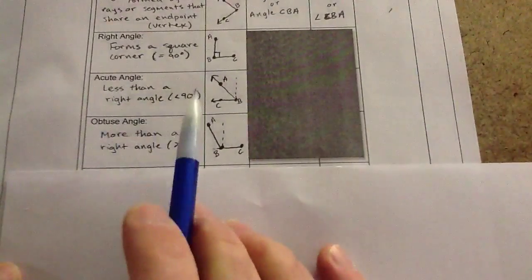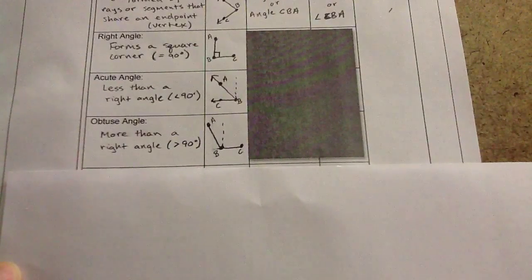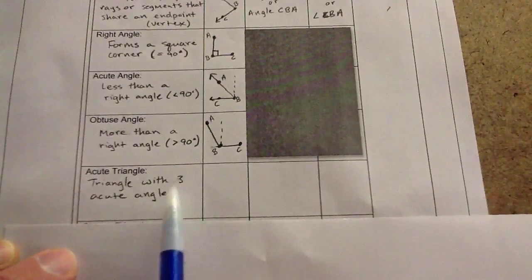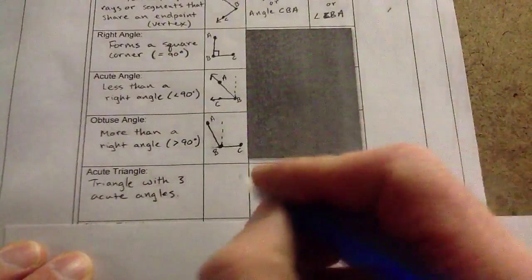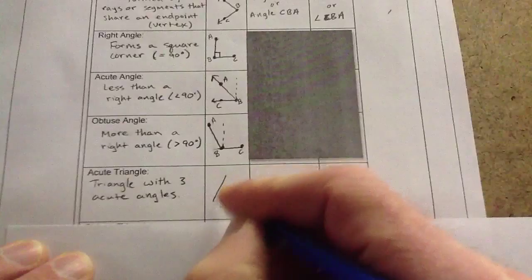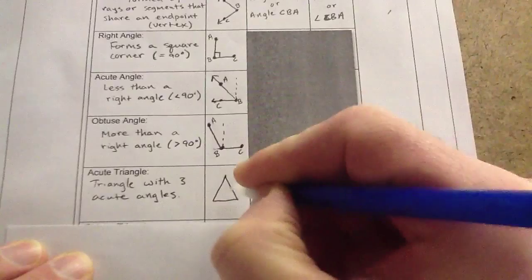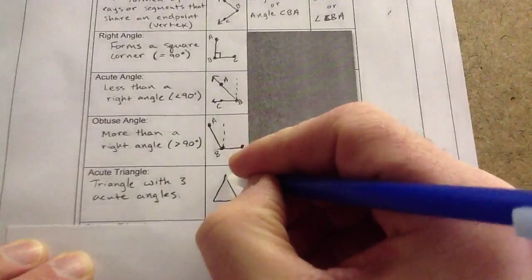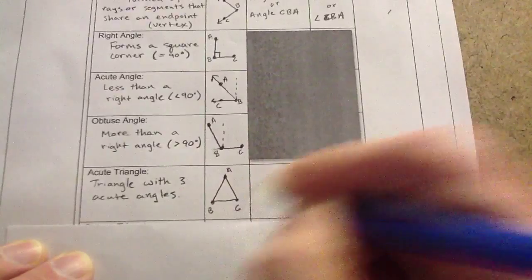Now, identifying the types of angles will help you identify a type of triangle. So there's three types of triangles we're going to look at here. We have an acute triangle, and this is a triangle with three acute angles. All right, if we remember acute, it's less than 90. So this is more or less what you're used to. So we have an acute angle here, we have an acute angle here, and we have an acute angle here. So this would be an acute triangle, and we'll label it again. We'll just use A, B, and C. You can use any letters you like.